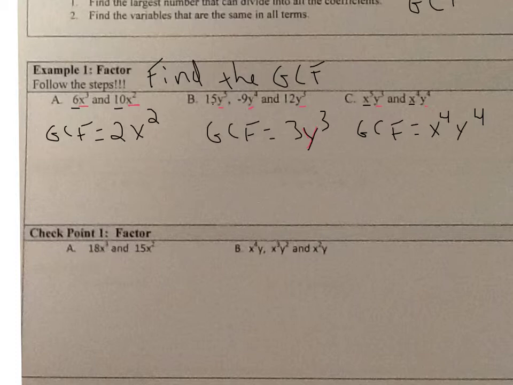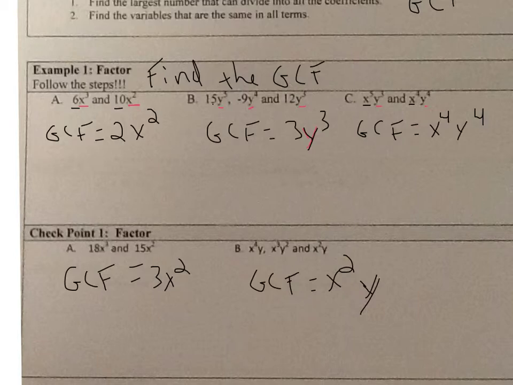All right. The greatest common factor on A is 3x squared. And the greatest common factor on B is x squared y. Those are your answers for A and B. So we're going to move on.